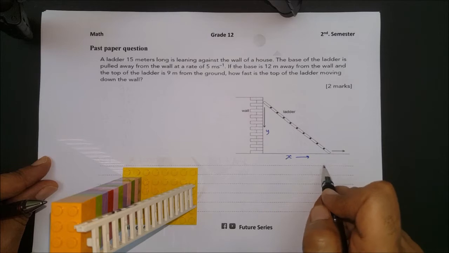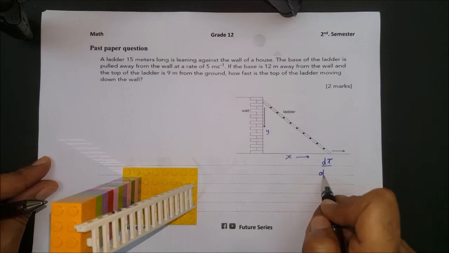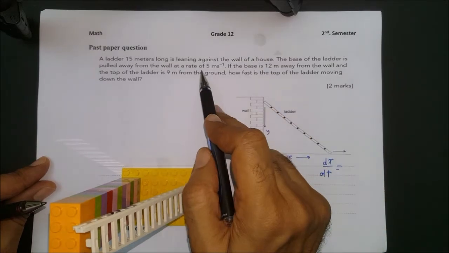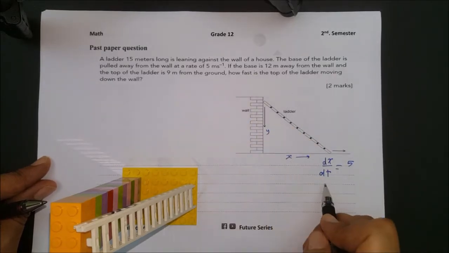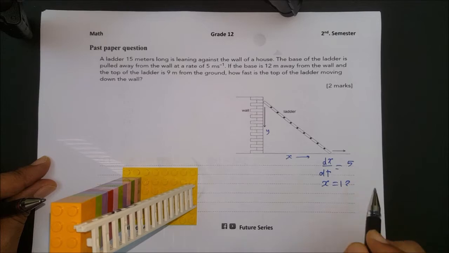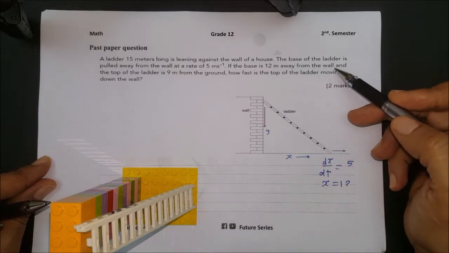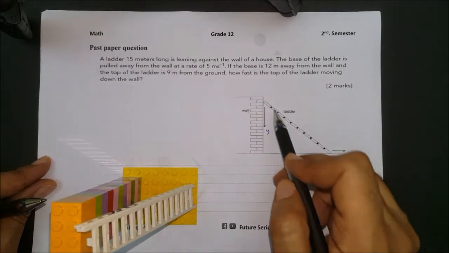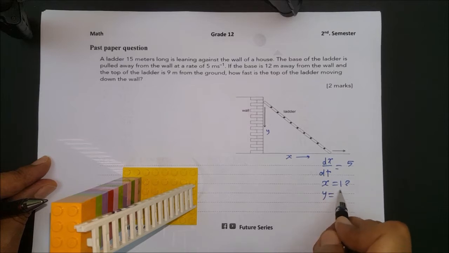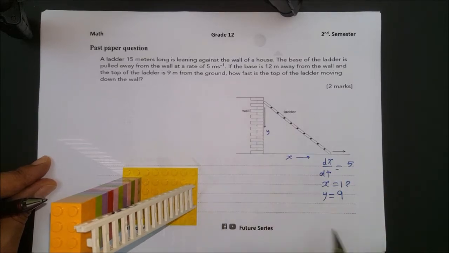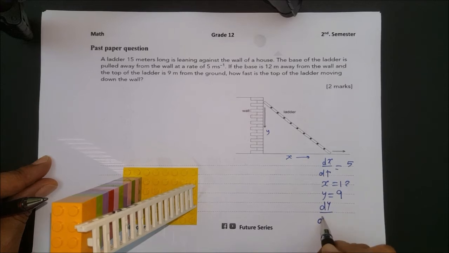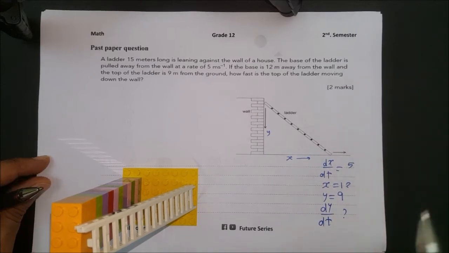So the given is that dx by dt, moving away, is 5. If the base is 12, so x equals 12 meter, and the top of the ladder is 9 from the ground, so y equals 9. How fast is the top moving away? So we need dy by dt.